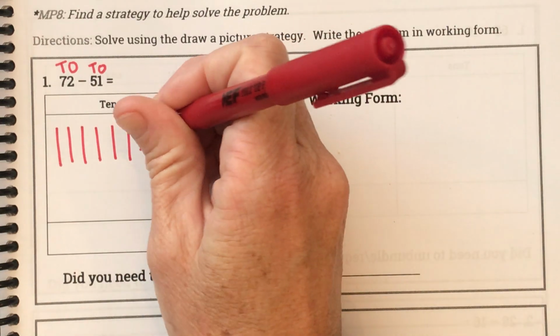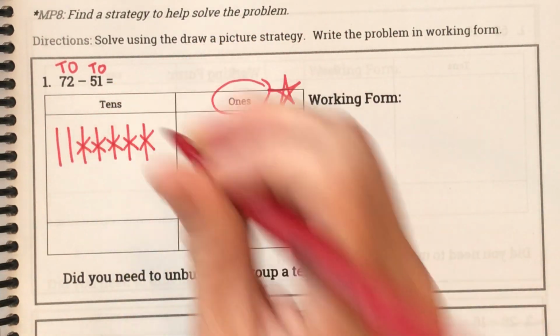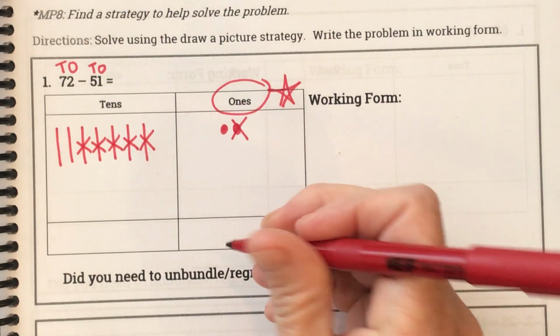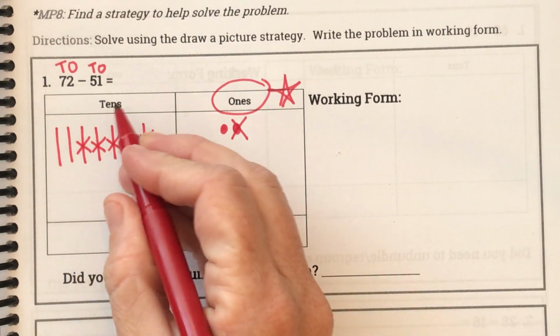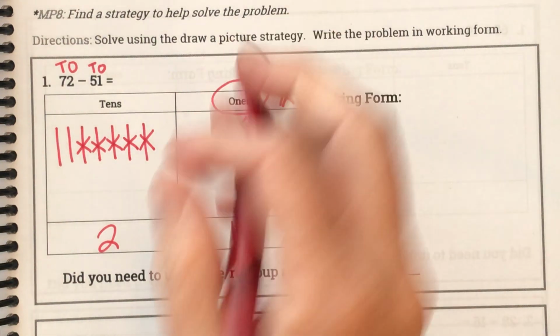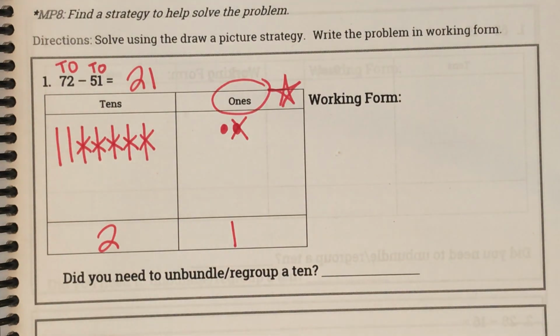So I'm going to come over here and go 1, 2, 3, 4, 5. Okay, so that was pretty easy. So what do I have left? Well, I have 1 one and I have 2 tens. So my answer then is 2 tens and 1 one, which is 21.